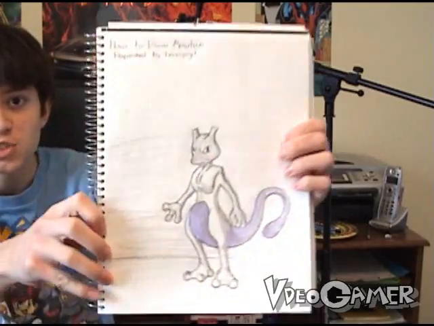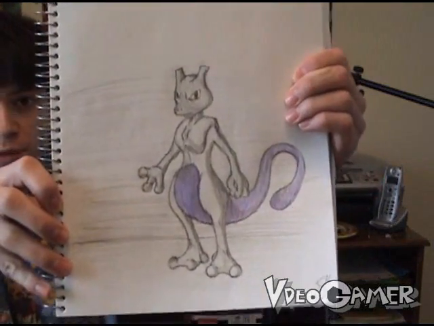And here is my finished drawing of Mewtwo the Pokemon from the Pokemon series. Overall, I thought this was a really cool drawing. I like how it turned out, since this is actually my first time drawing Mewtwo.